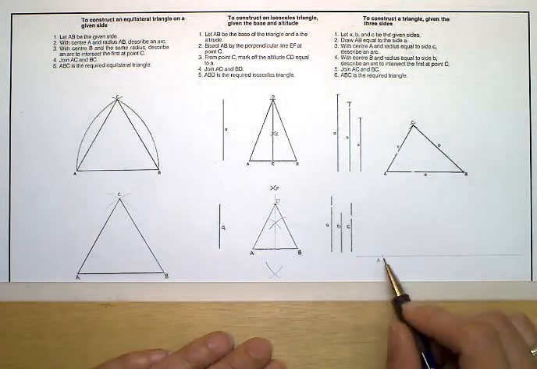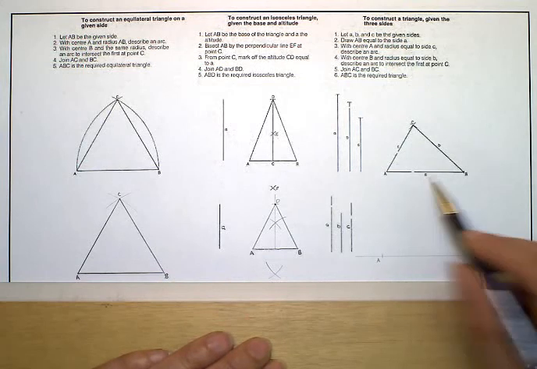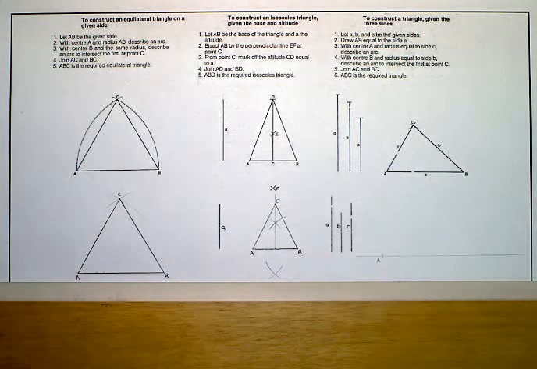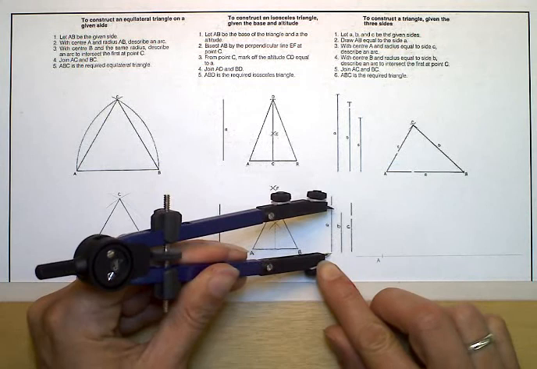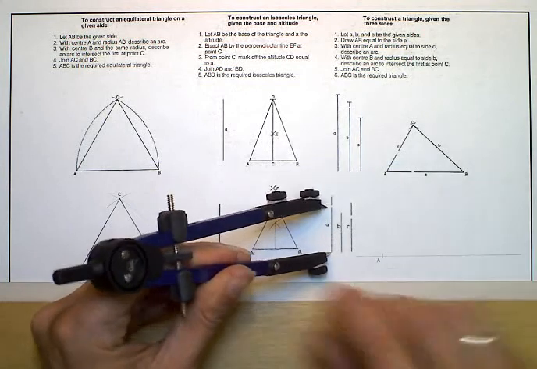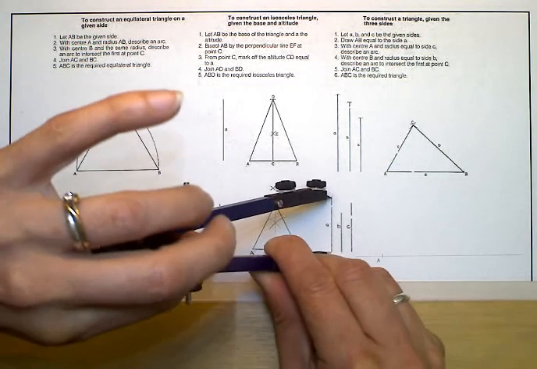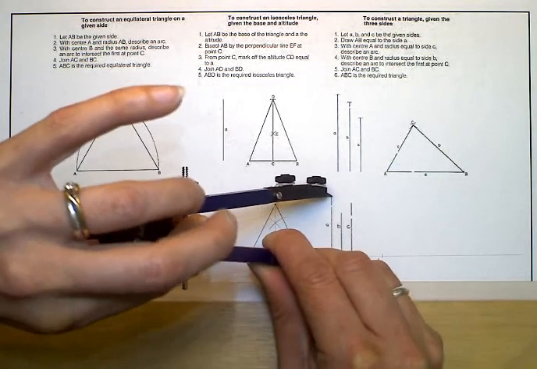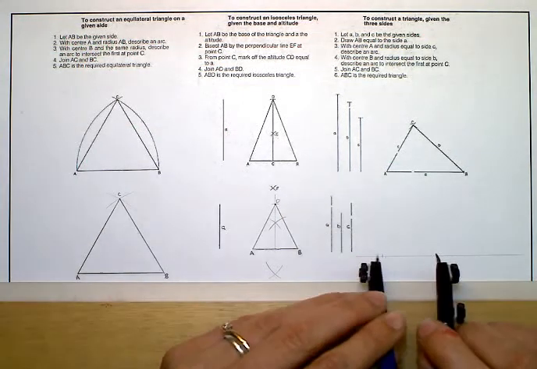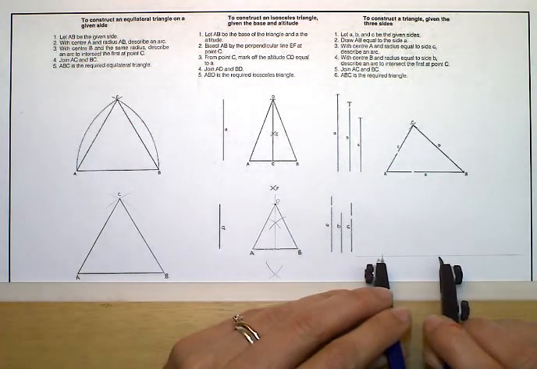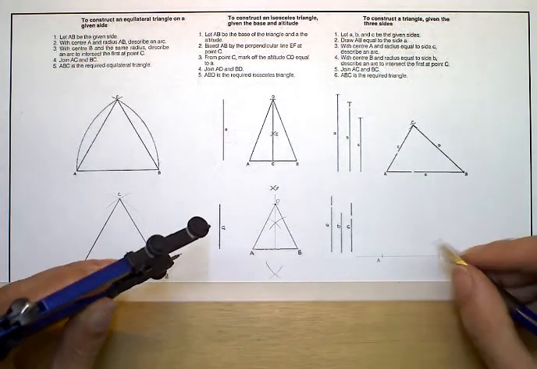Now we're going to transfer the length of side lowercase a. We can use our compass again, set it to the length of a. Don't mind the gap if there is one on your drawing, as there is on mine. We're going to set it to the full length. Now with uppercase A as my centre point, I'm going to mark that distance. Okay, so now we have point B.